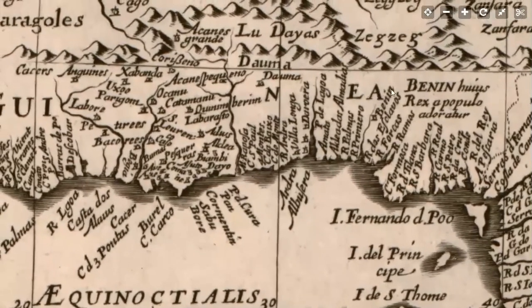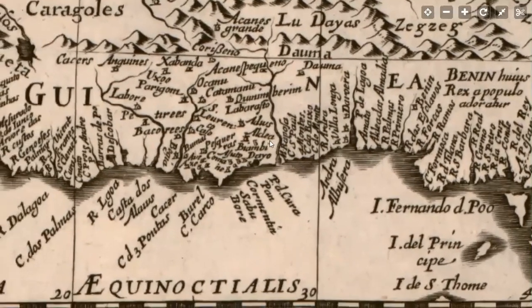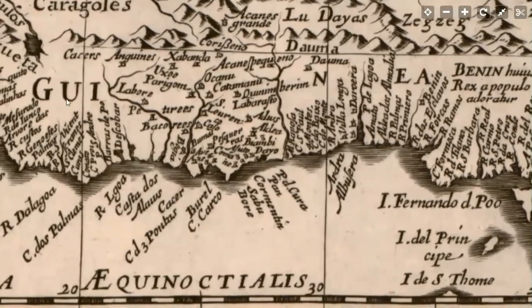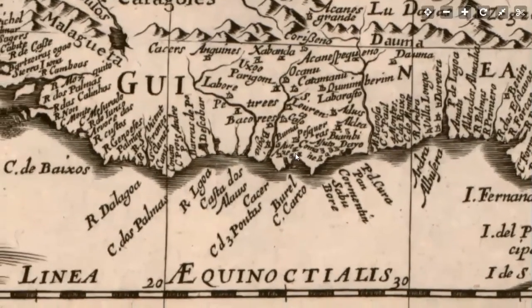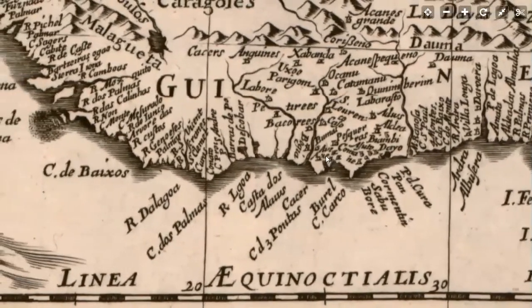But here, Benin is indicated, and the whole coast of Guinea is given some detail. It starts here, Guinea, and various place names are given here along the Ivory Coast and the Gold Coast, including some very particular ones that it would be worth studying in detail with African scholars who know what these place names mean.